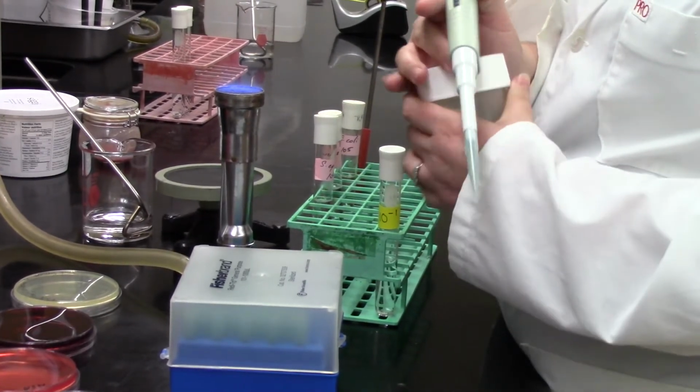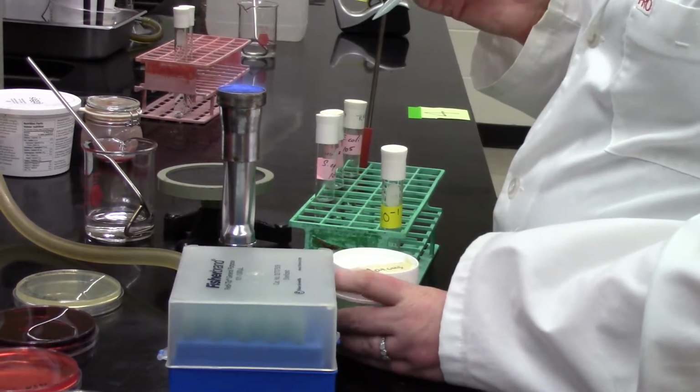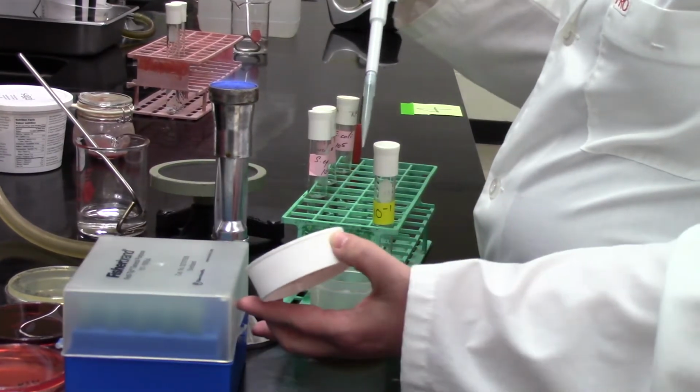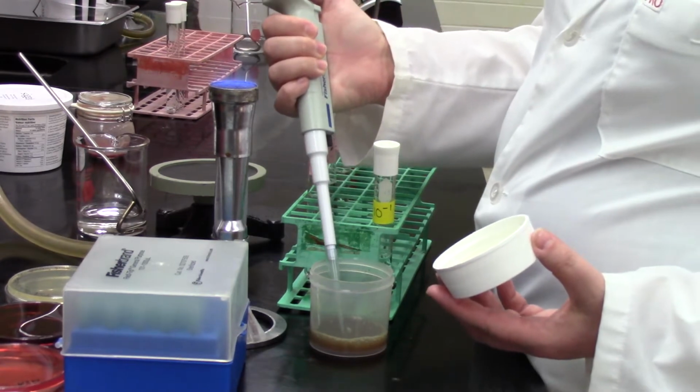Always a little awkward with these giant jars. It's a little weird to have our home containers in the lab, but that's what happens when you do these food kind of labs.